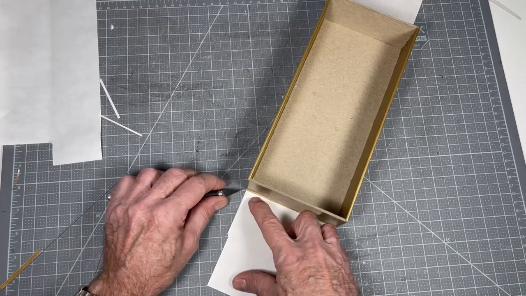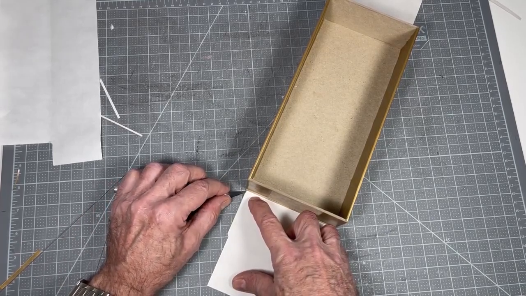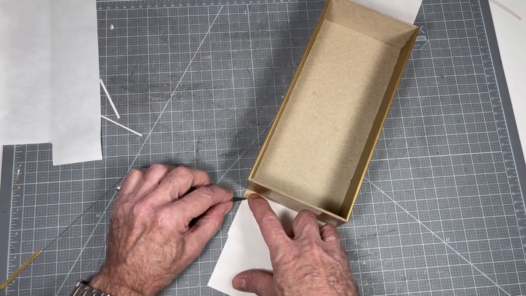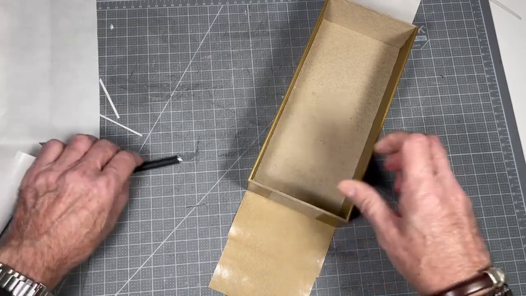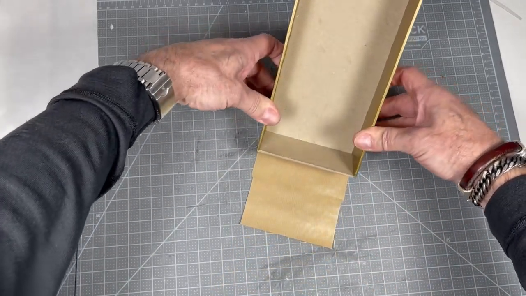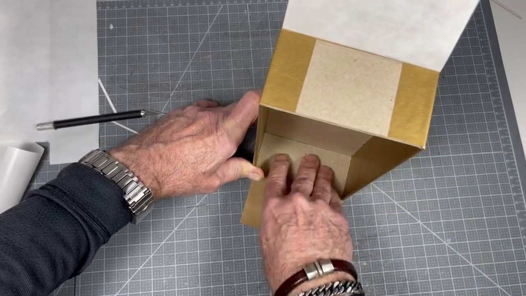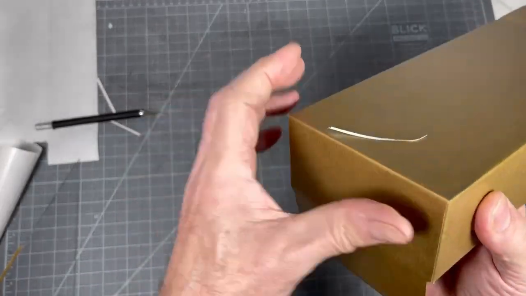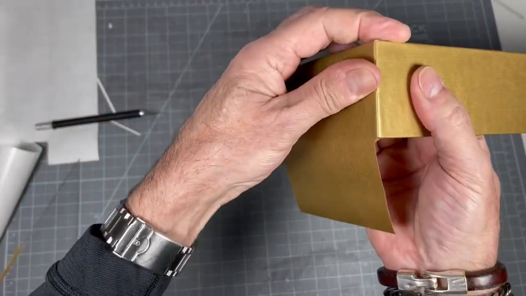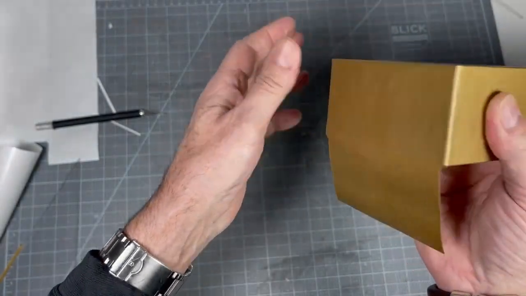So we'll try to peel off this backing. Like this. I'm going to press down on that leading corner like this. Press that down. So here, it's a great little corner. It's all covered nicely.